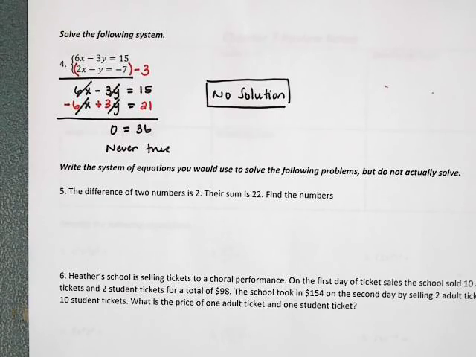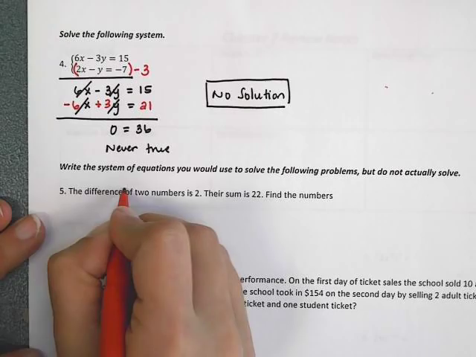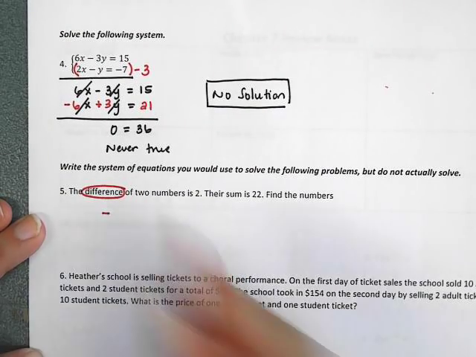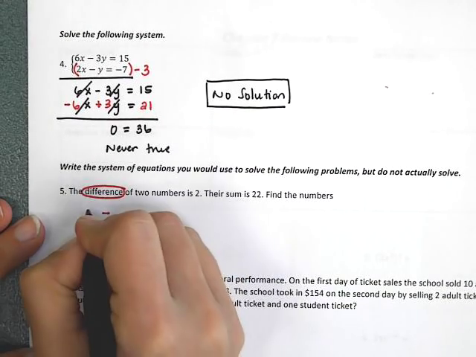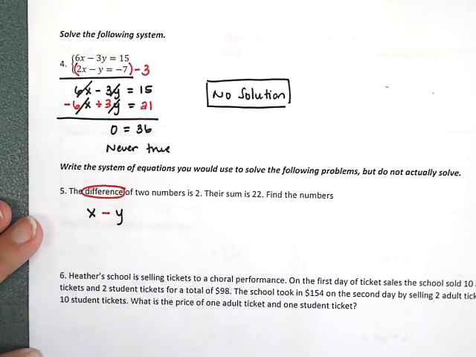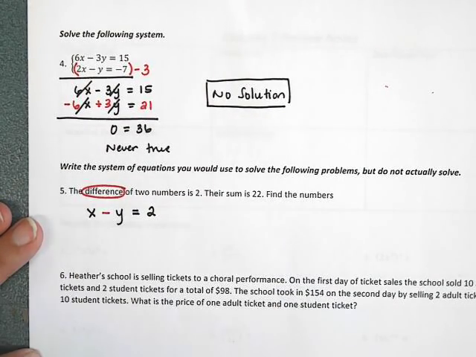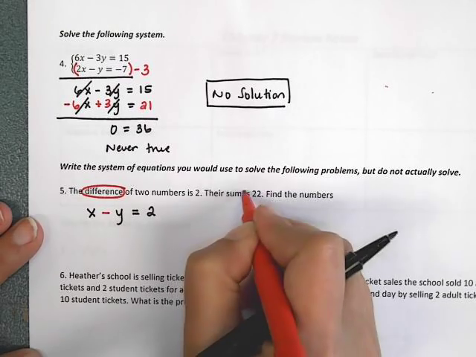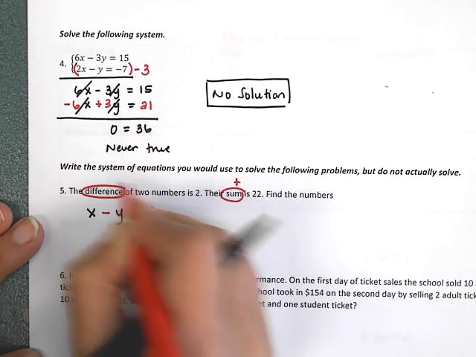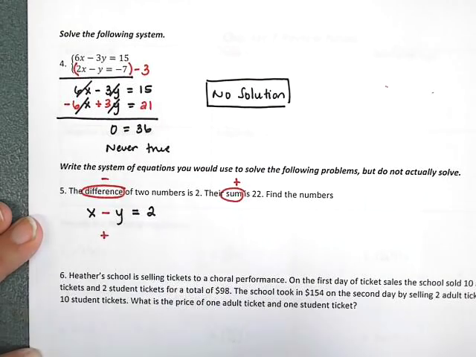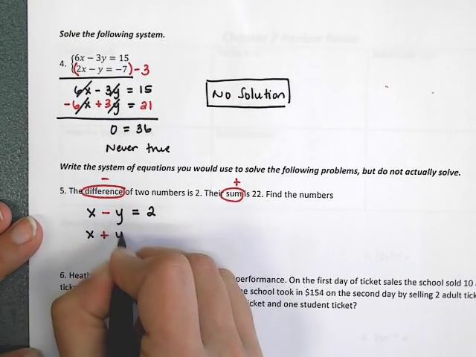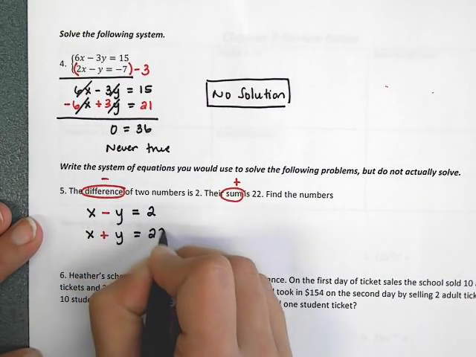So it says in the first example, the difference of two numbers is 2. Their sum is 22. Find the numbers. Now the word difference means subtraction. So if I take my mystery numbers, x and y, and I subtract them, it tells me that the answer is 2. It also tells me that the sum, which means addition, so if I take those same two numbers, x and y, and I add them together, I get 22.